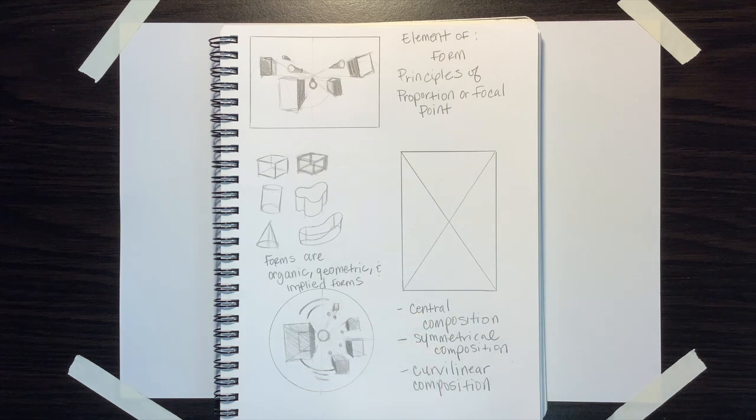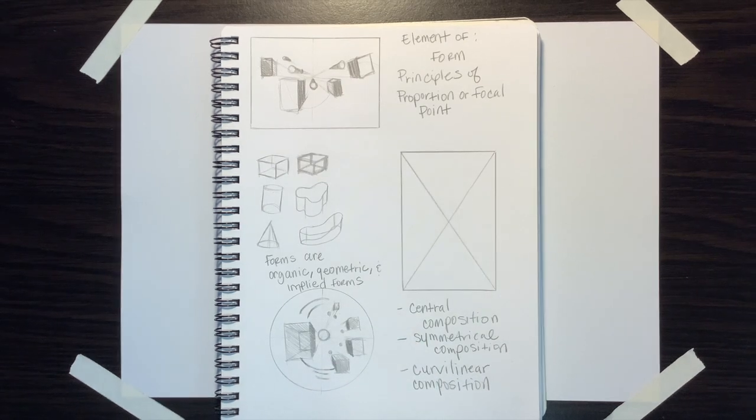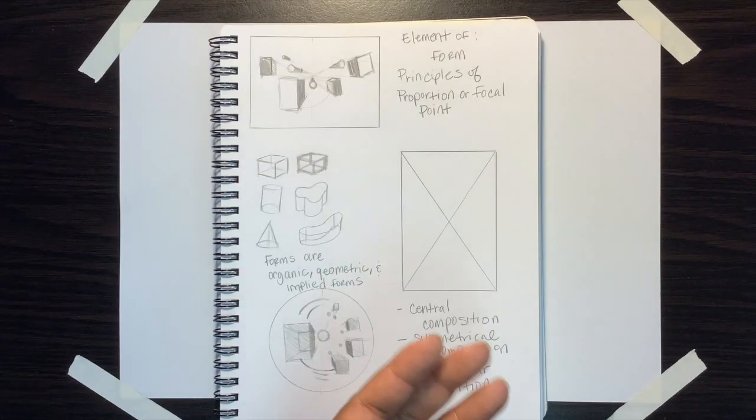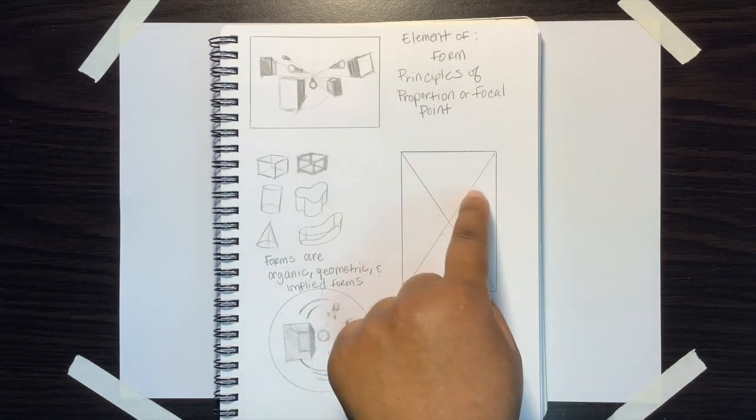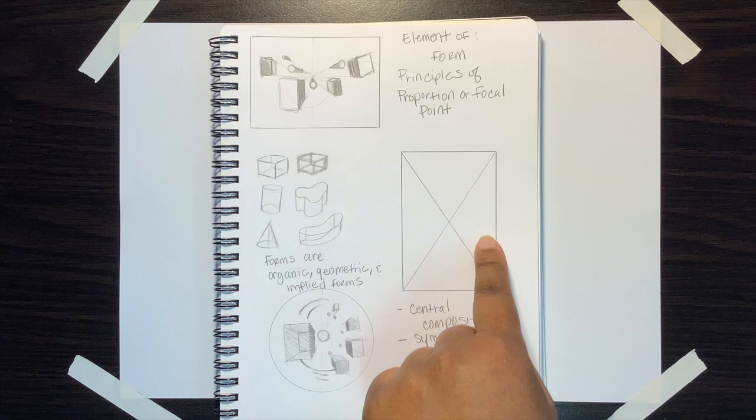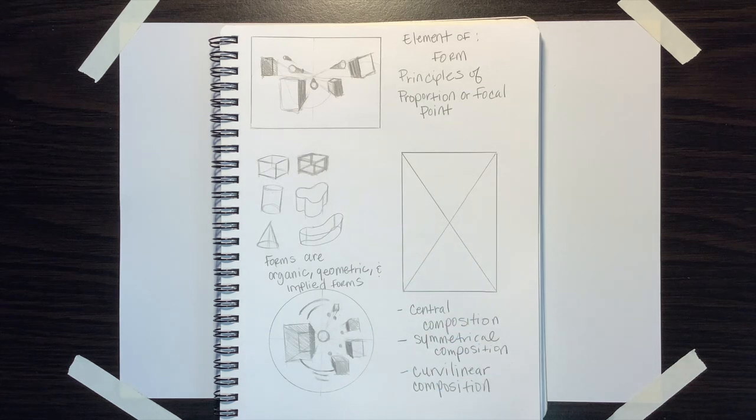Another one is symmetrical. We've already dealt with symmetrical, which is basically a balanced composition. What's happening on one side should happen on the other side. If we drew a line here, it is pretty much a mirror. What's happening on this side is happening on that side. So it's a symmetrical composition.